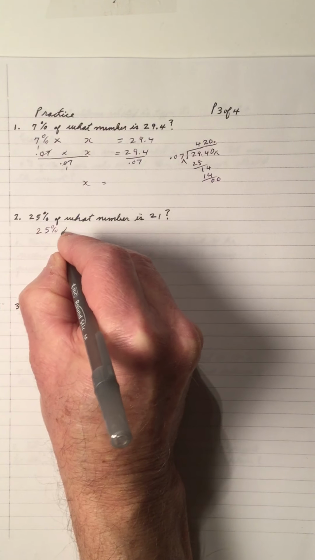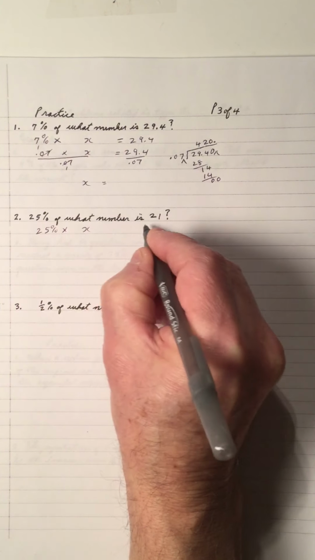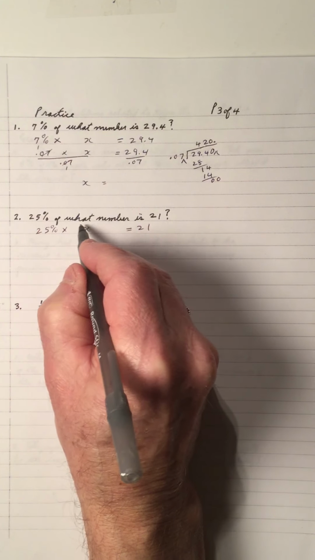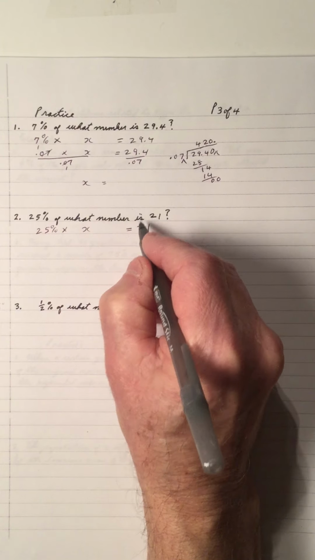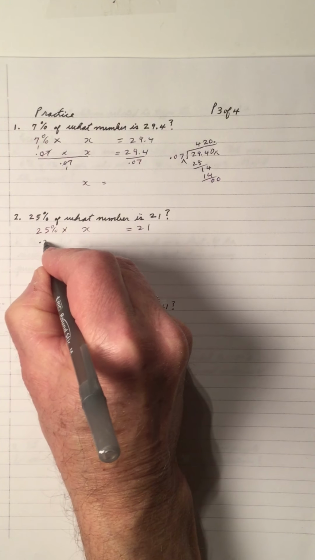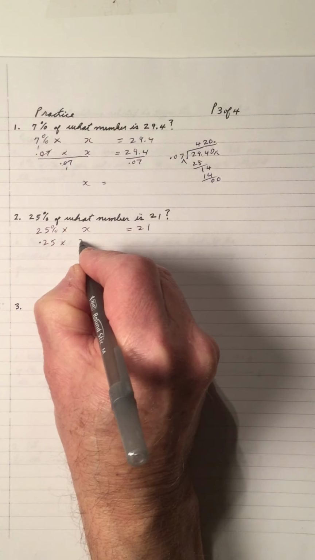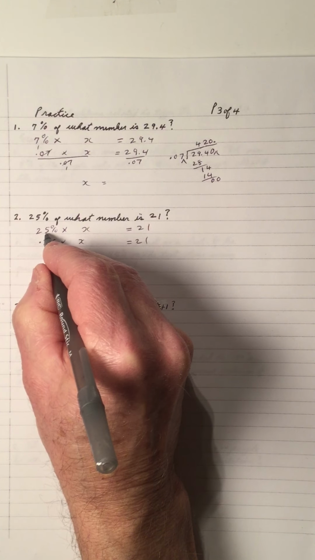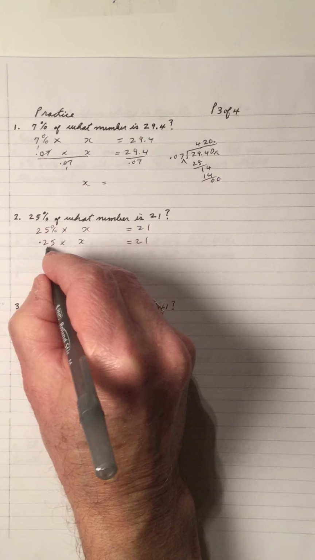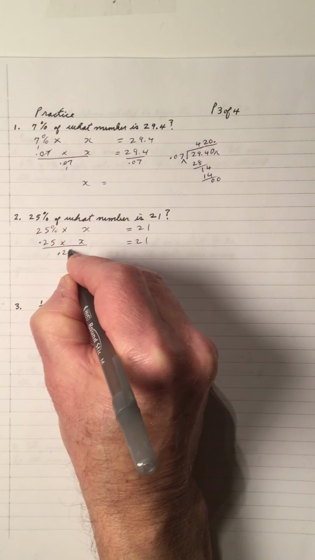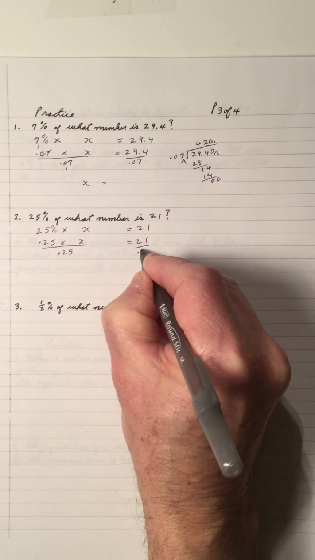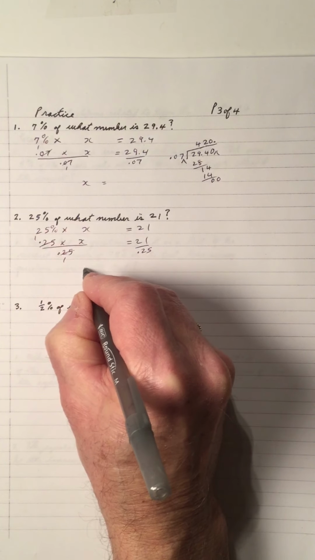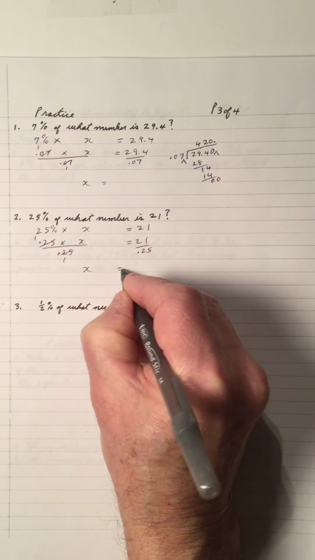Number 2, 25% times x equals 21. Of is the multiplication sign. What number is the x and is the equal sign? Decimal 0.25, change your percent. 25% is 2 places to the left. Divide by decimal 0.25 on each side to balance it out. Cancel out, 1, 1. So 1 times x is x.